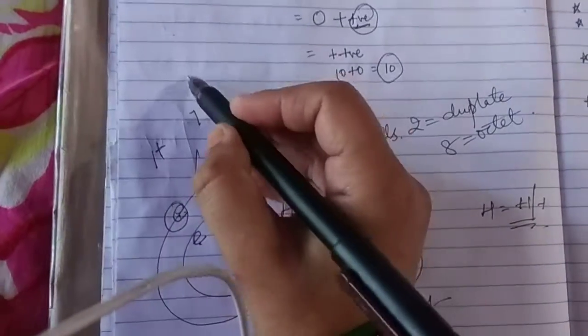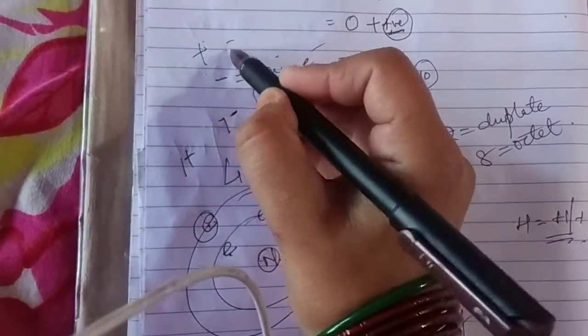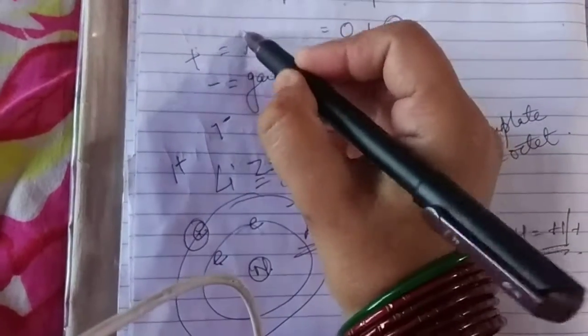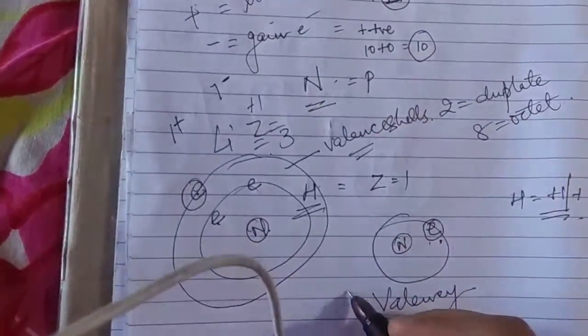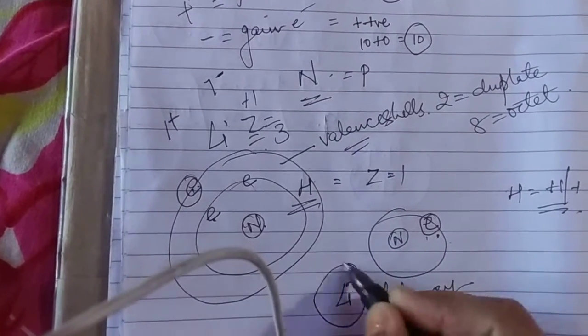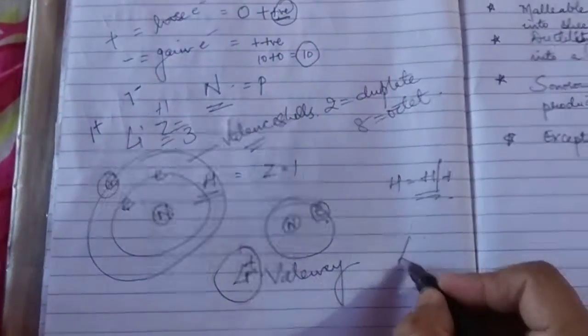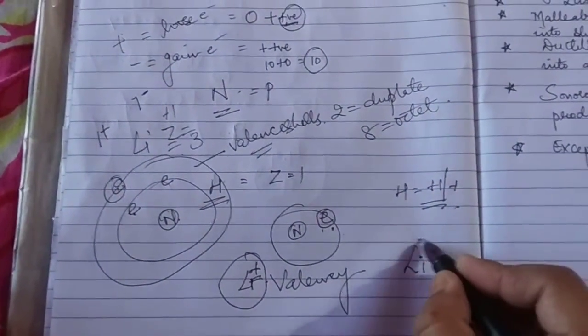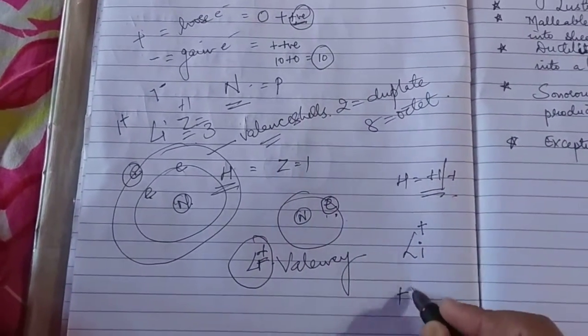In chemistry we write minus when we gain electrons, and if we use the plus sign, it means it loses the electron. So lithium shows plus 1 valency, so we write it like this. This is a metal. Lithium is the lightest metal. One of the examples, capital L small i, plus, means it's plus 1.